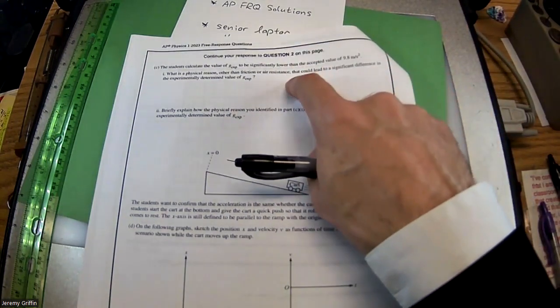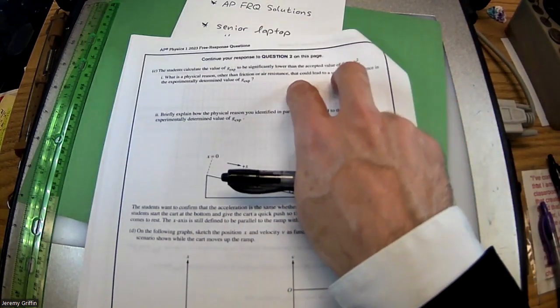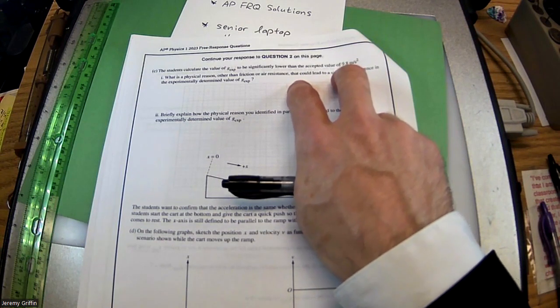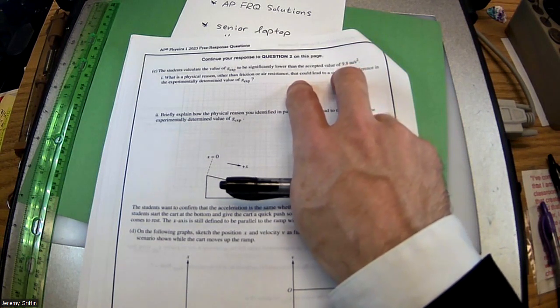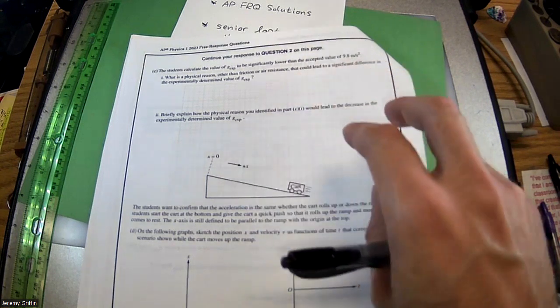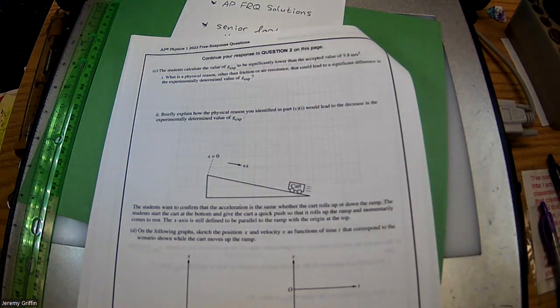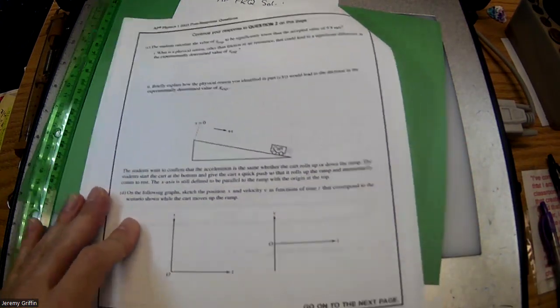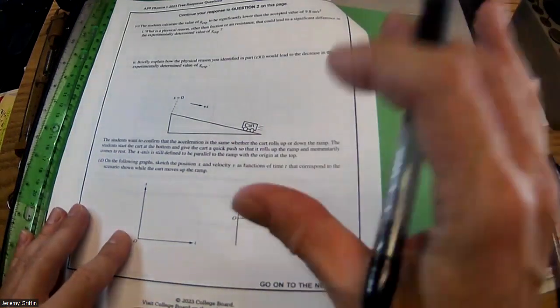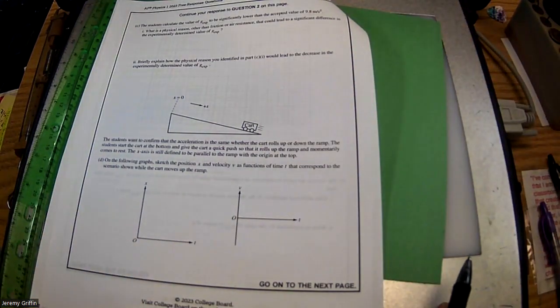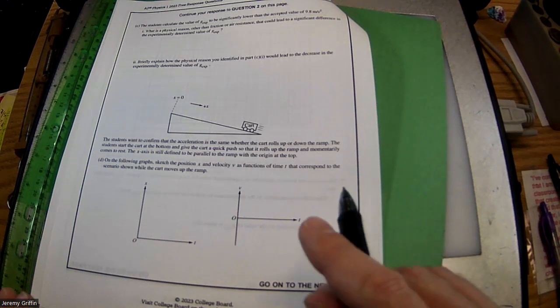Does anybody have a good guess on what would cause the experimental value of acceleration to be lower than what they predicted? Who has a good guess? Okay, I think what they were looking for, like their golden answer. Oh yeah, go ahead. Okay, so it's not normal force. That's still a wash.